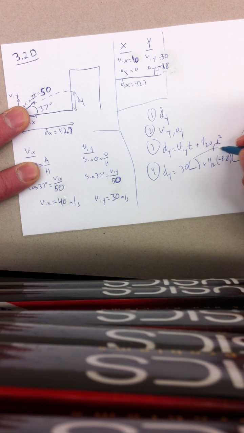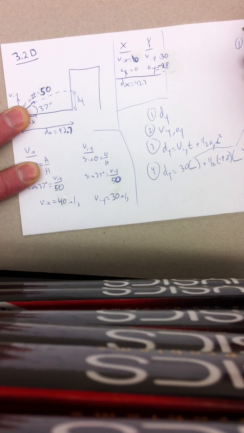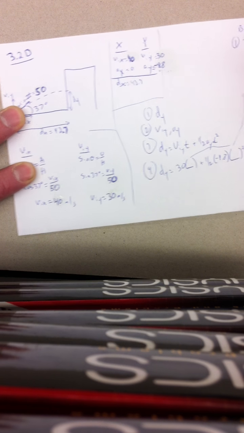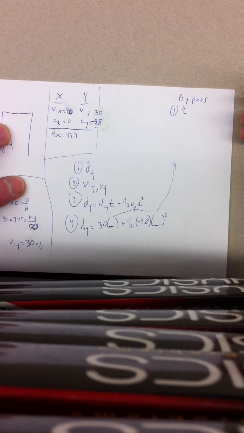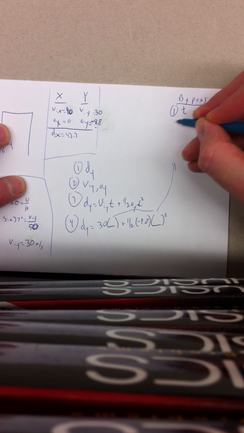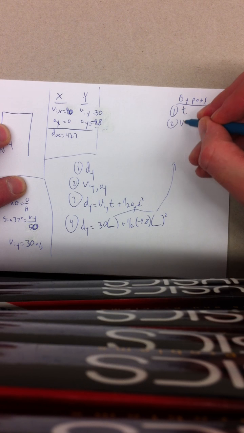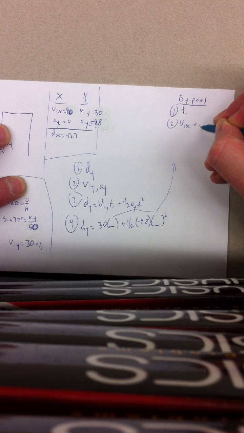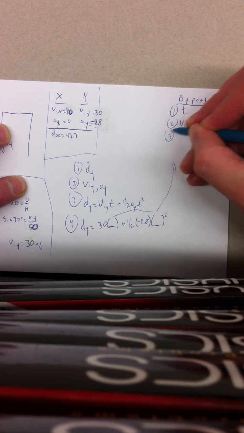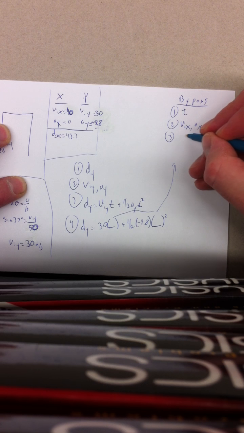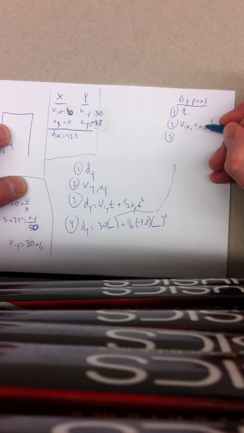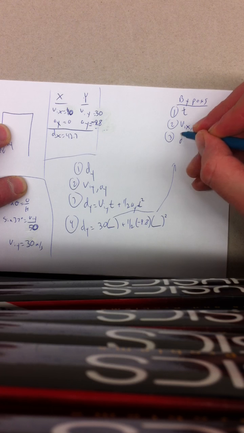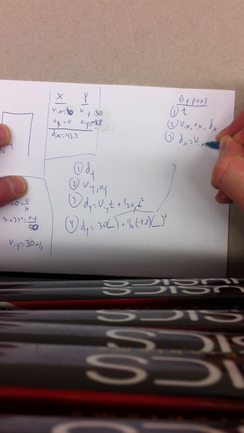T can actually be solved using a bypass, which I'll do up here. Let's bypass here. This time we can actually use the X column because we have VIX, AX, and DX. So we just use V equals D over T because AX is equal to 0. So I'm just going to use DX is equal to VIX times T.